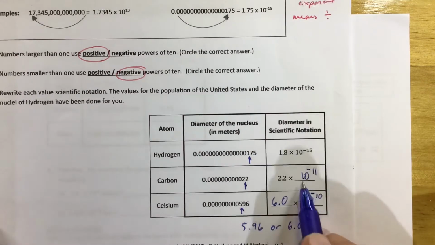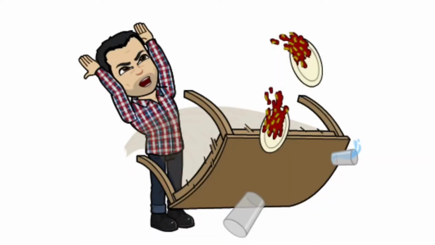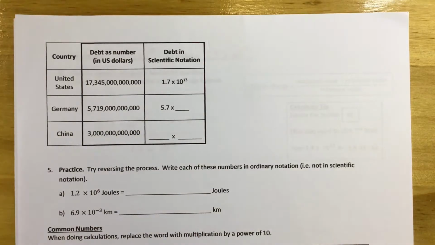It's actually going to be 10 to the negative 11th. This is going to be 10 to the negative 10th. Over here is where you're going to get the positive exponents for all of these.